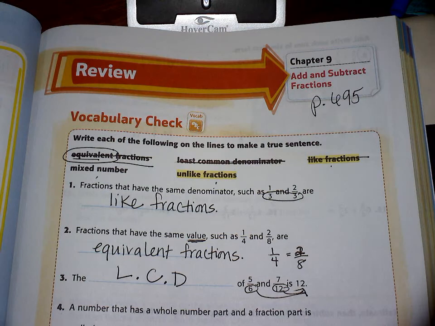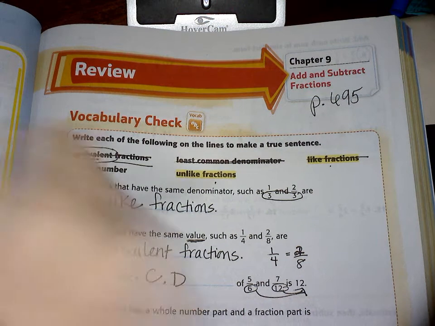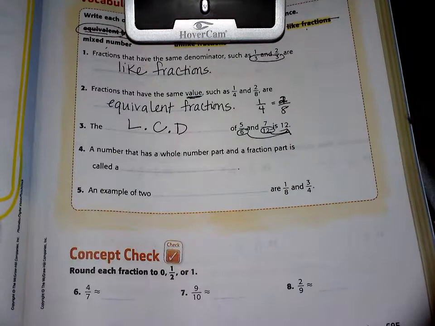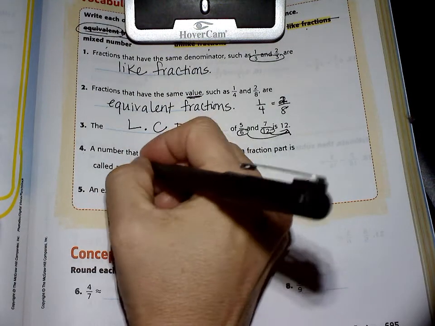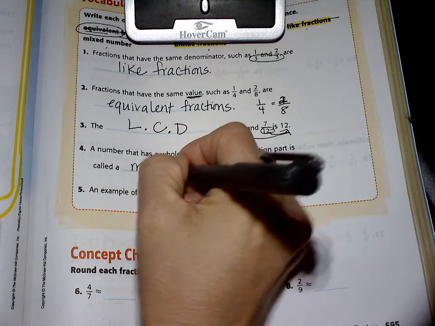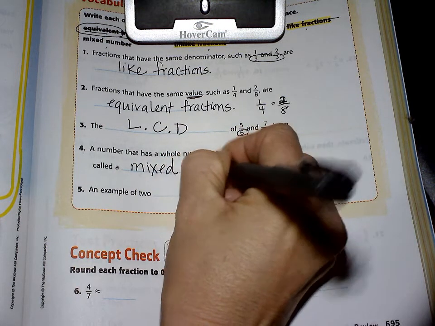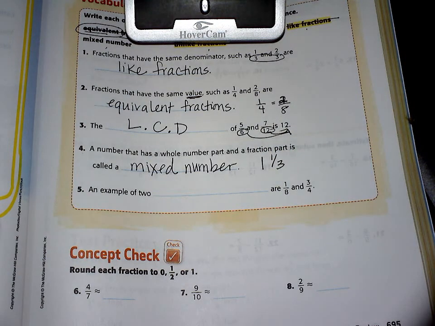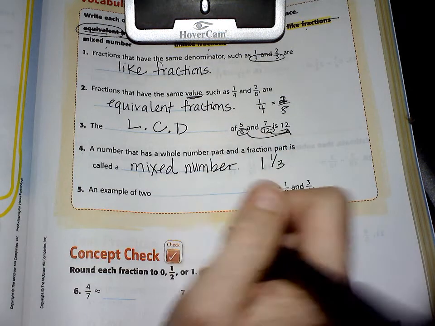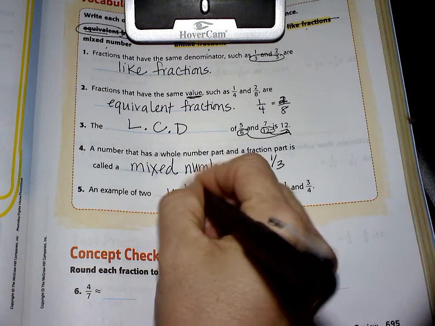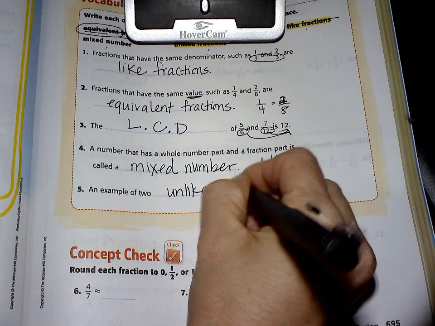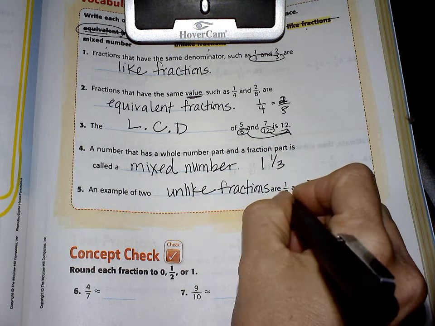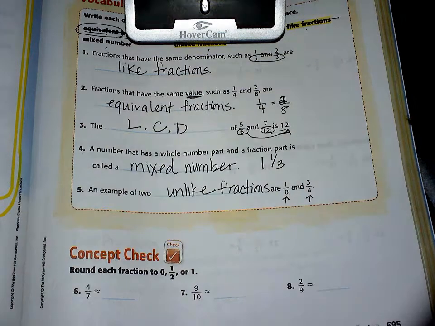A number that has a whole number part and a fraction part is called a, you can't see it. A number that has a whole number and a fraction part is called a mixed number. For example, 1 and 1/3 has a whole number and a fraction. And an example of two unlike fractions is 1/8 and 3/4. They're unlike because the denominators are not the same. We have an 8 and a 4.